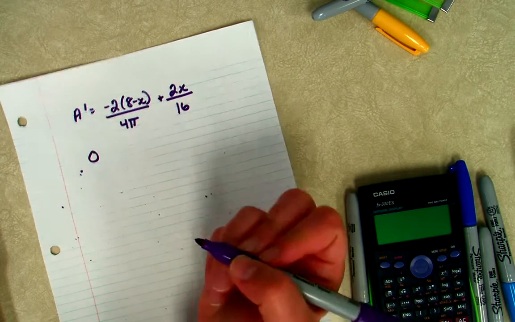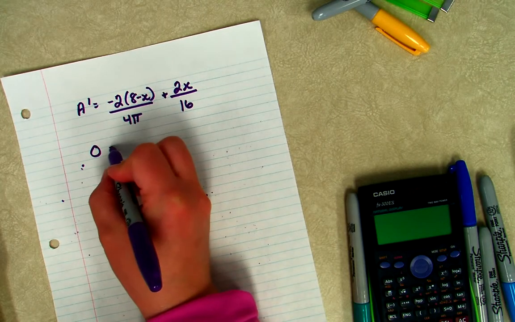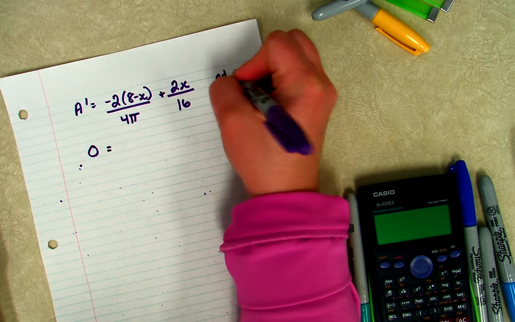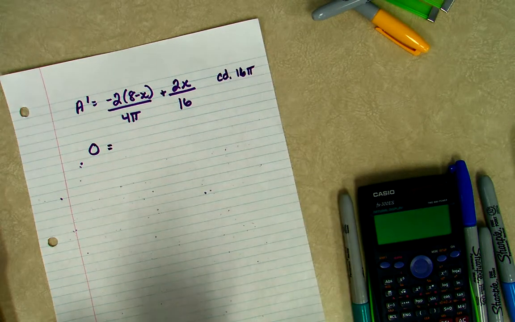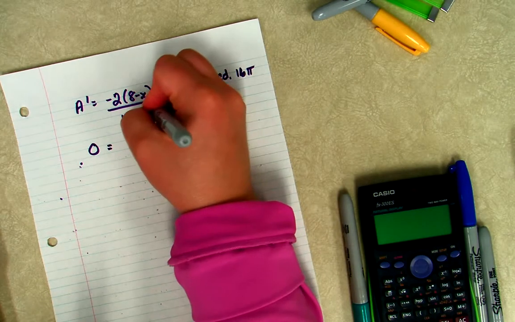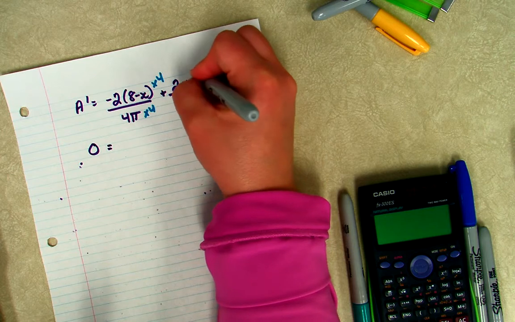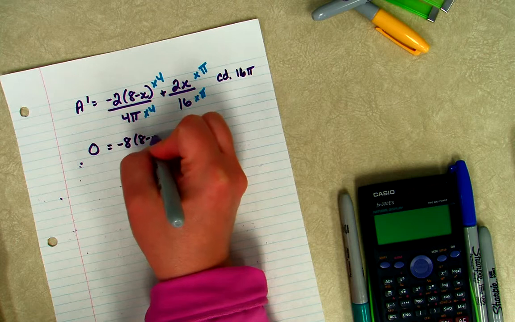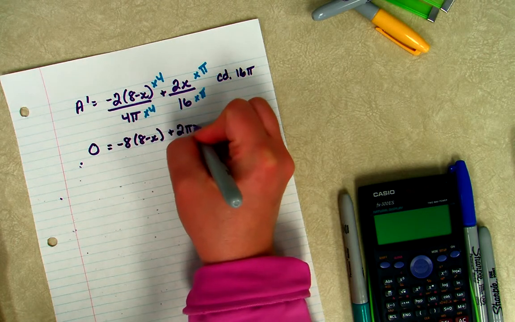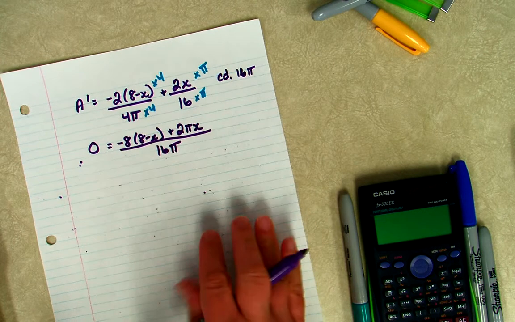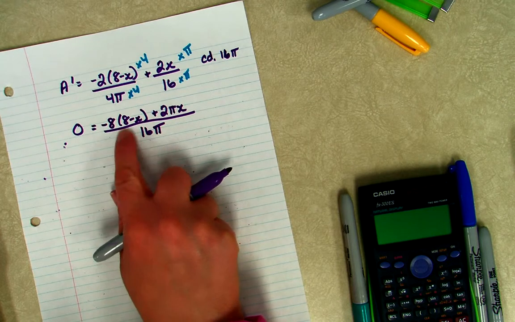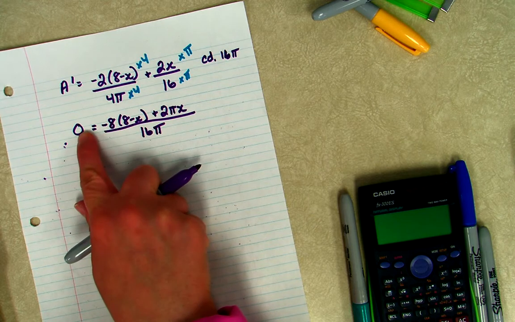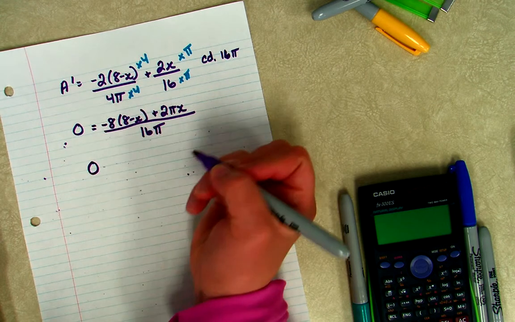Remember, we want to solve that equal to 0. Well, the best way to do that is to get a common denominator. So if I have 4 pi and 16, my common denominator is going to be 16 pi. So this one I have to multiply by 4, and this one I have to multiply by pi. So I'm going to get negative 8 times 8 minus x, plus 2 pi x, all over 16 pi. So I found a common denominator of 16 pi, so I can write them both over 16 pi. Because now that 16 pi is a division, I can think about bringing it to the other side and multiplying, but that's still going to give me 0.